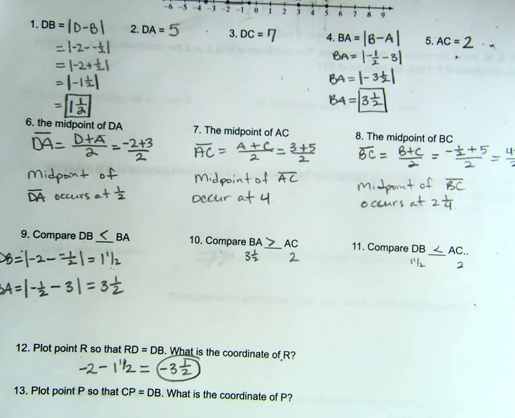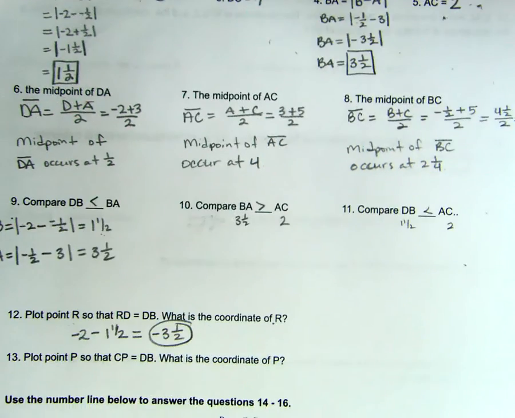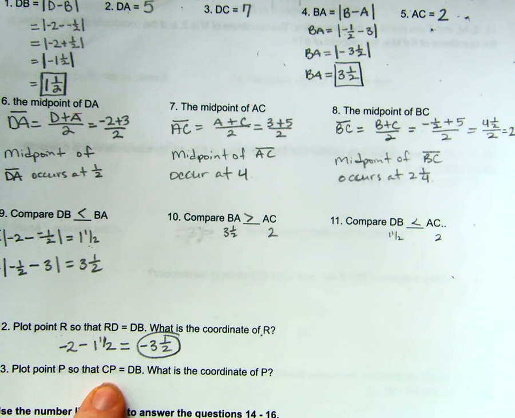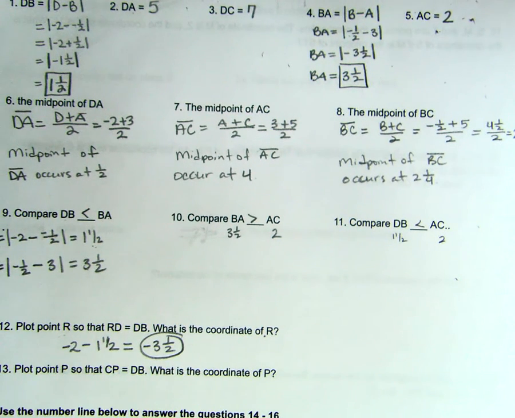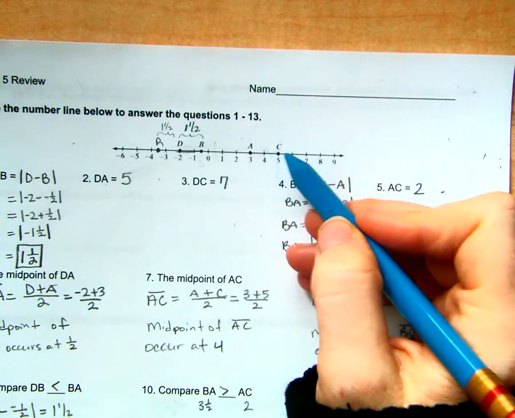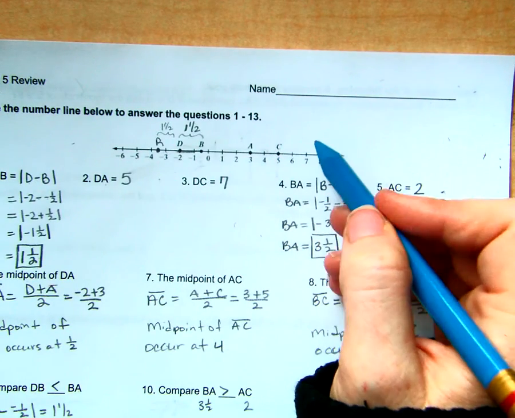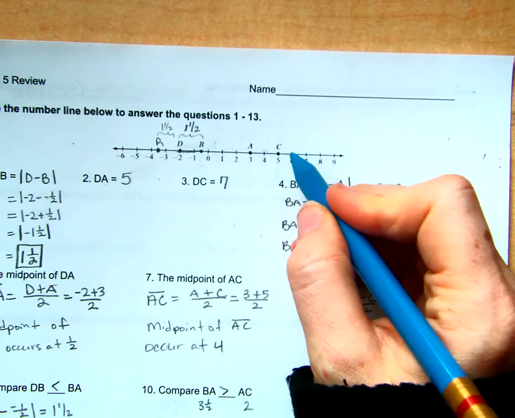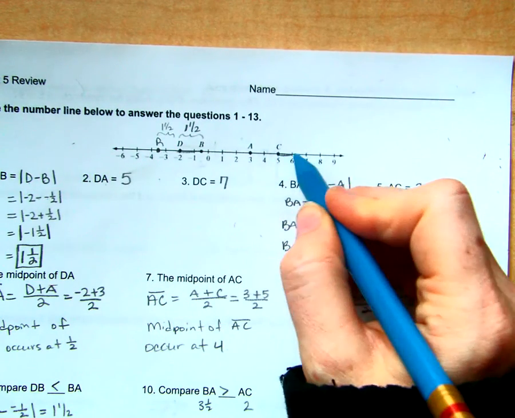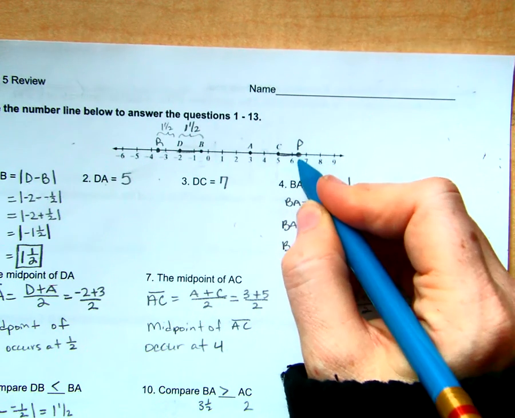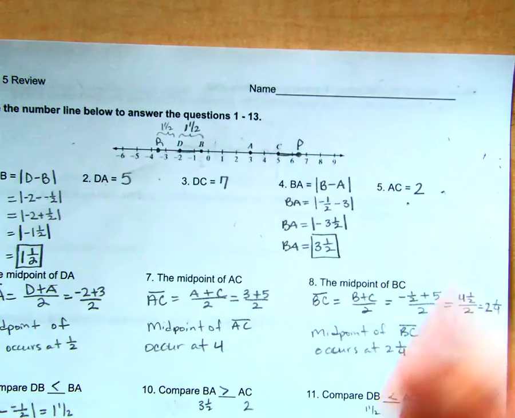Okay. Number 13 we're going to do kind of something similar here, but in a different location. So we're going to plot point P so that CP is equal to DB. Right? So we're going to go up here and CP, so I'm going to add a point P to my number line up here. DB is 1.5, so from C I'm going to go 1.5, 1.5, and that's going to be where I put my point P at 6.5.